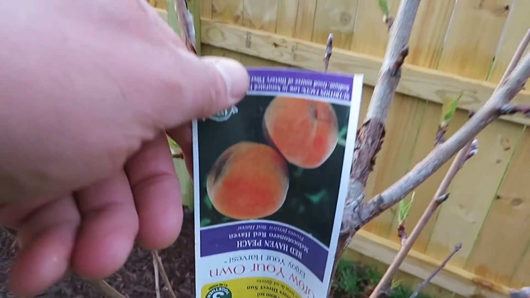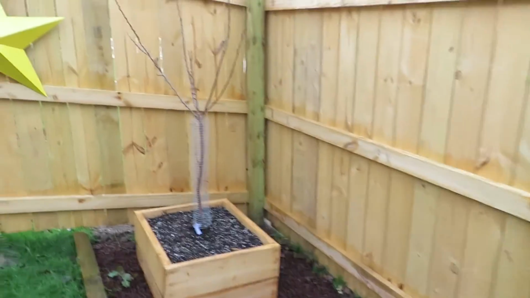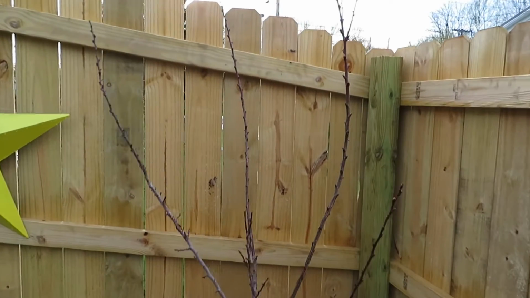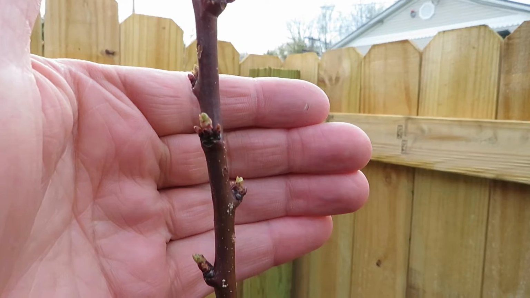It was supposed to, by the way, be a Red Haven peach. We found out last summer when we got two nectarine fruits on there that it was not a peach, which is okay. They were really good. Don't know what kind it is though.